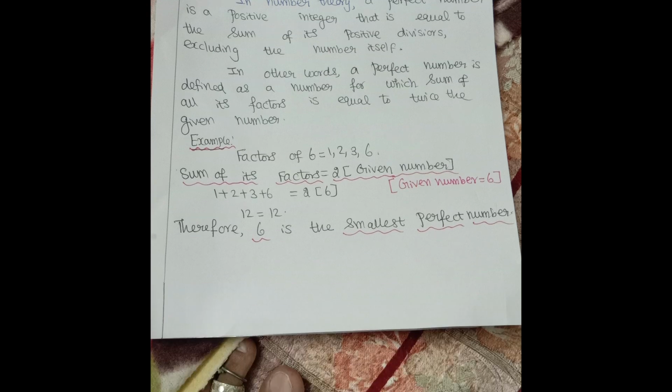For example, the factors of 6 are 1, 2, 3, 6. By using the formula, sum of its factors is equal to twice the given number. Left hand side is the sum of all the factors, that is, the factors of 6 are 1, 2, 3, 6. We are adding, that is 1 plus 2 plus 3 plus 6 equals 12. And the right hand side is 2 into the given number. The given number is 6. So 2 sixes are 12. Therefore we get LHS equal to RHS. Therefore we can conclude that the sum of all its factors is equal to twice the given number. And we can conclude that 6 is the smallest perfect number.